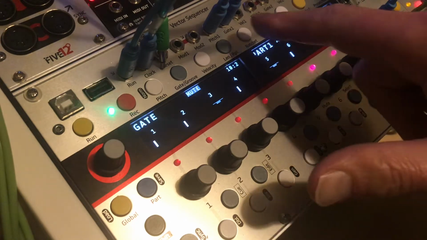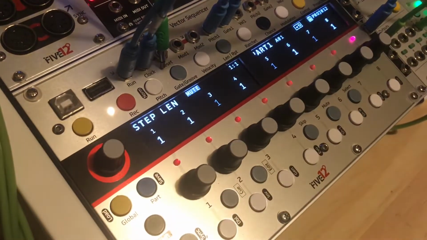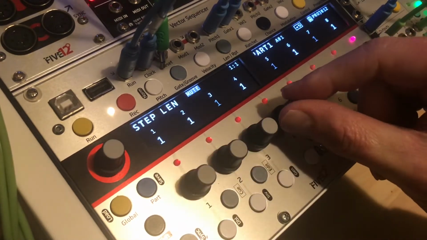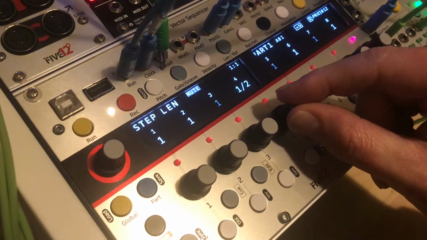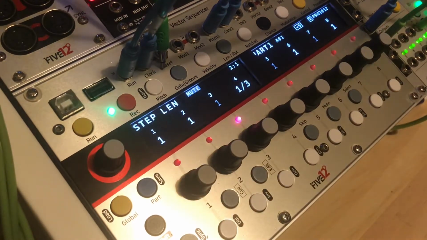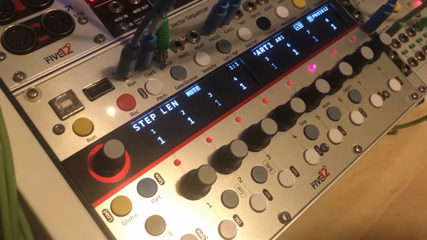So I'm going to go into the length function now. And what the length function allows you to do is change the length on a per step basis. These numbers here talk about the step. Now I can go backwards and make it a shorter thing, like, sounds like you've got a limp, right? It's cool. Having a limp is cool. It means you've done something tough and you lived.